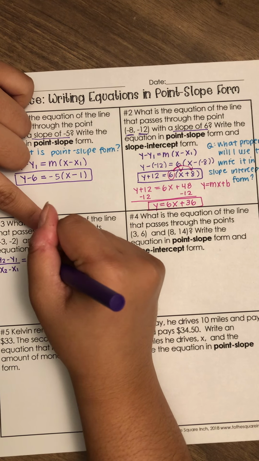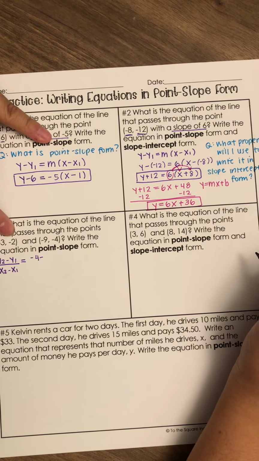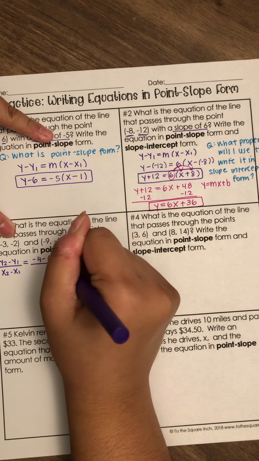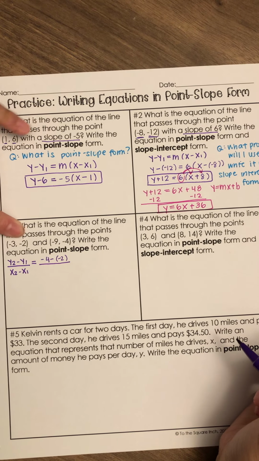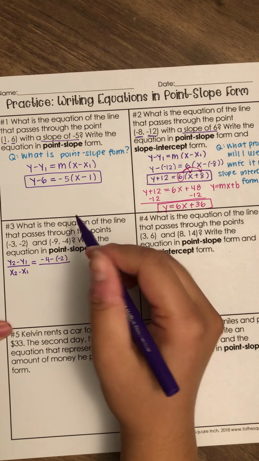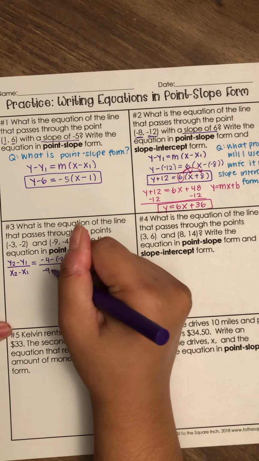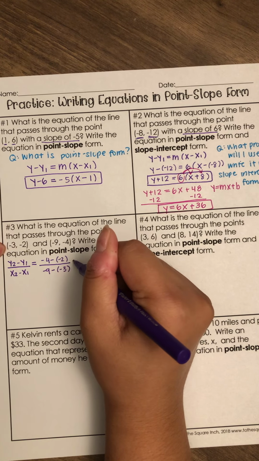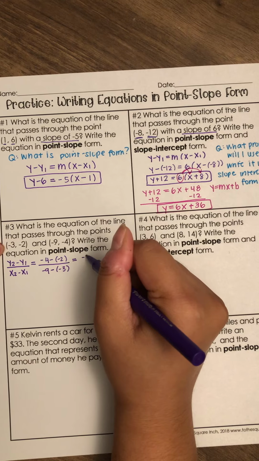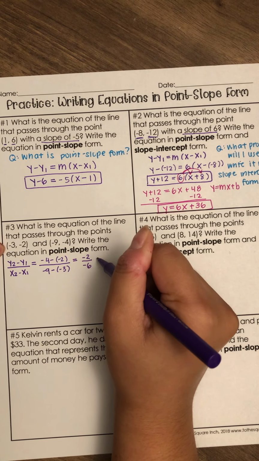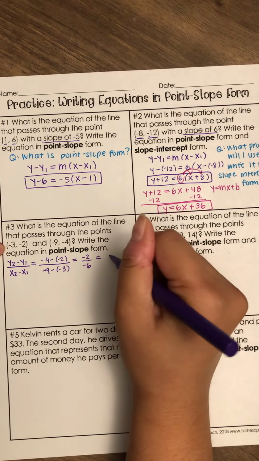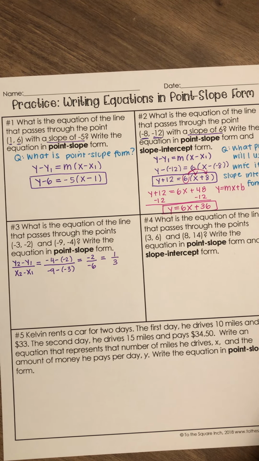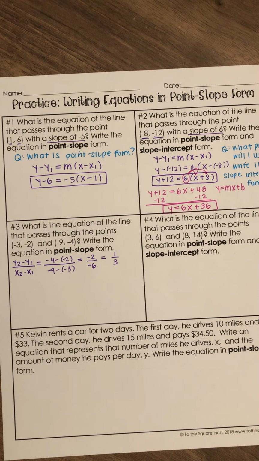So -4 minus my y1, which is a -2, over my x2, which is -9, minus my x1, which is -3, is -2 over -6. Or I can simplify that to 1/3. So my m is 1/3.